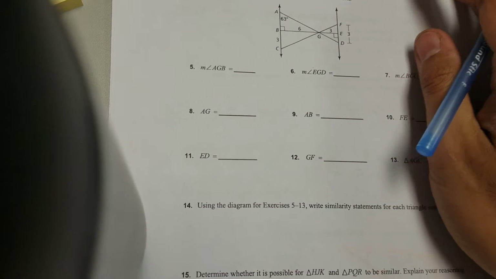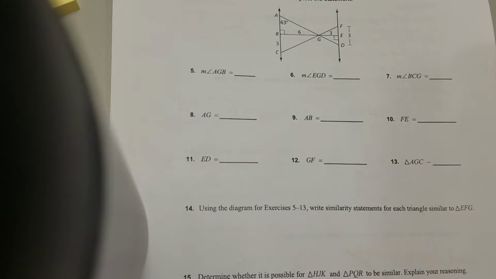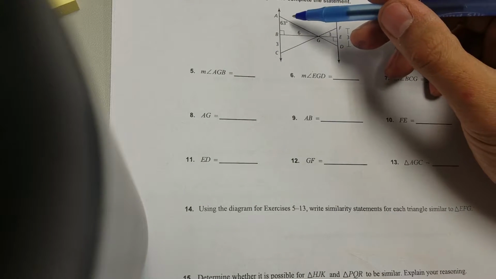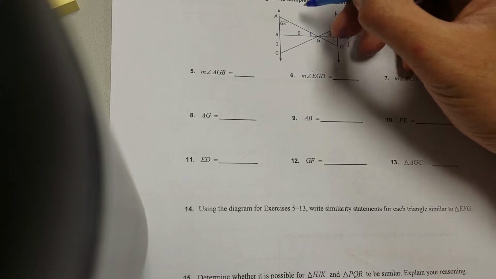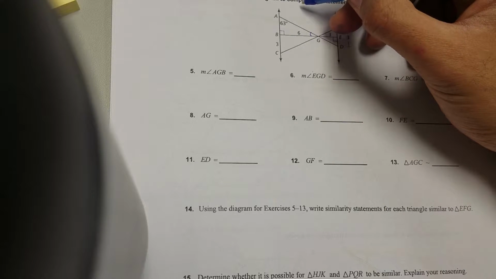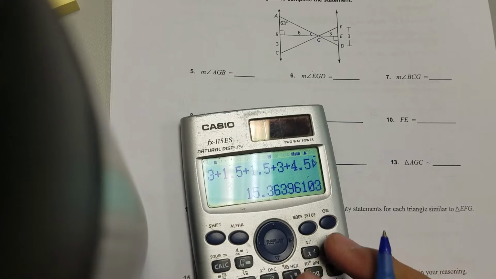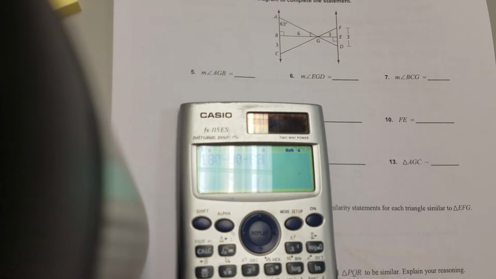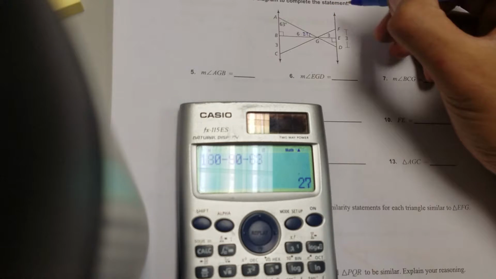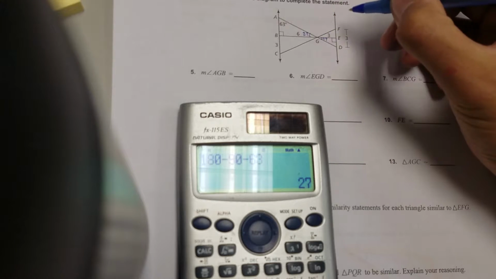Okay, there's a lot on this one. I'm going to go through it kind of fast because why not? You can always pause and rewind and stuff. So AGB is this angle here. So 180 minus 90 minus 63 is going to be, this is 27 here. That means this is also 27.